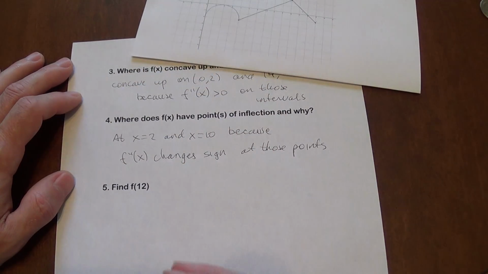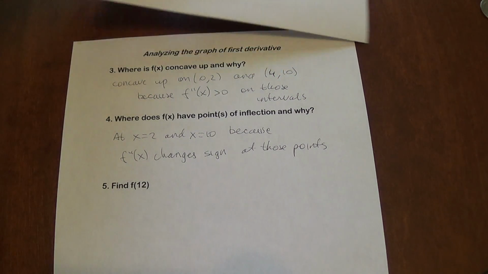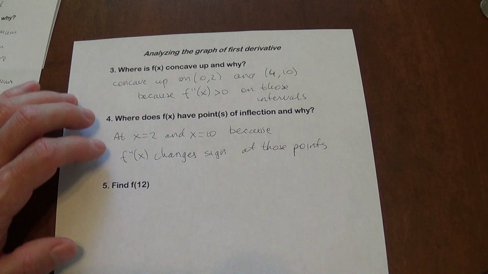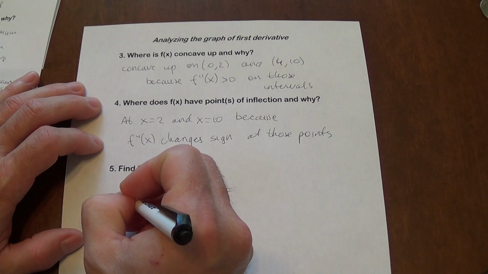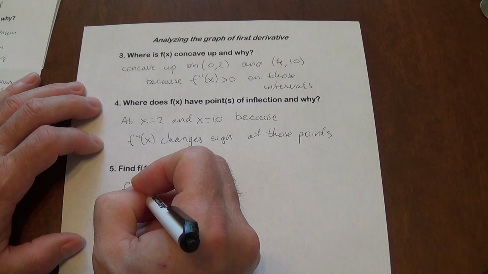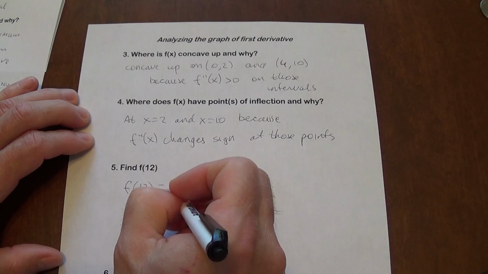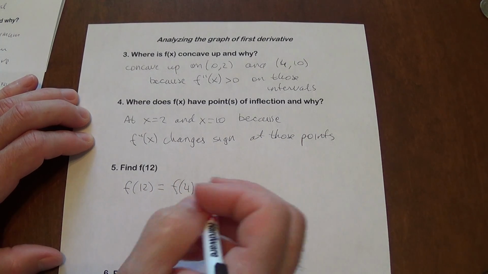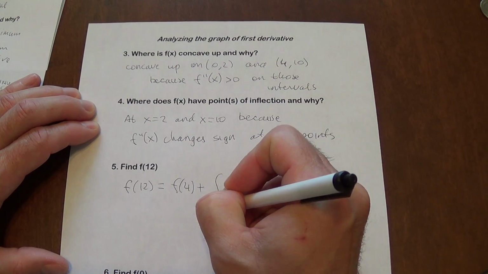And we have a couple of problems here on the application of the second fundamental, well, one of those fundamental theorems of calculus, depending on your textbook. So what we have here is we want to find f of 12. So how do we find f of 12? Well, we know f of 4. Unfortunately, we have a graph of the derivative of the function, not the function itself. But we know that f of 12 can be evaluated as f of 4 plus the net change from 4 to 12, which will be expressed by the integral of the derivative.